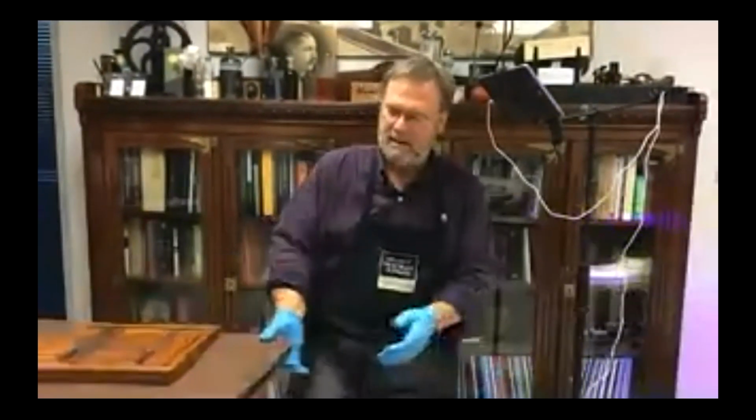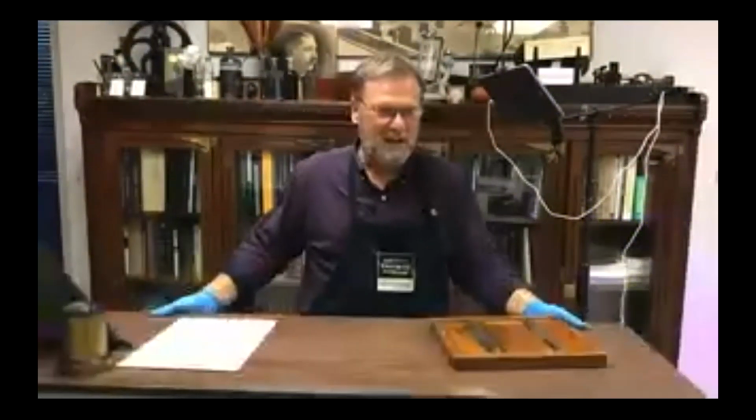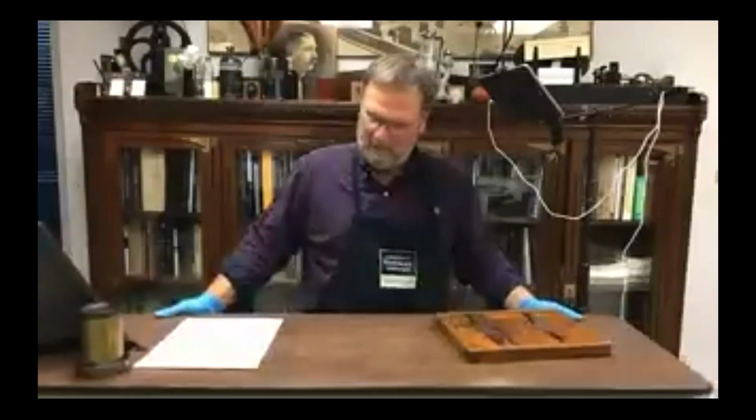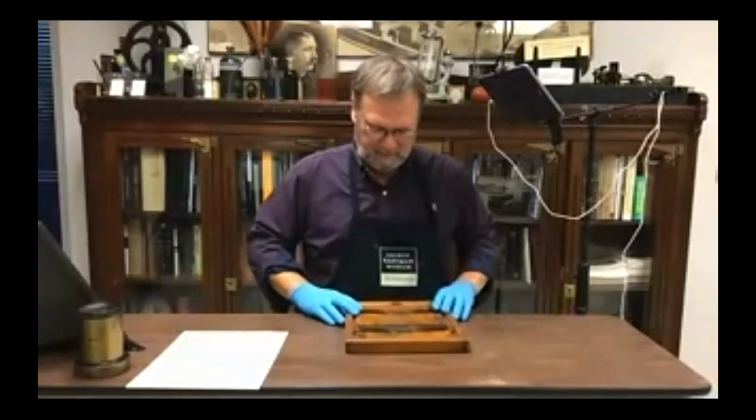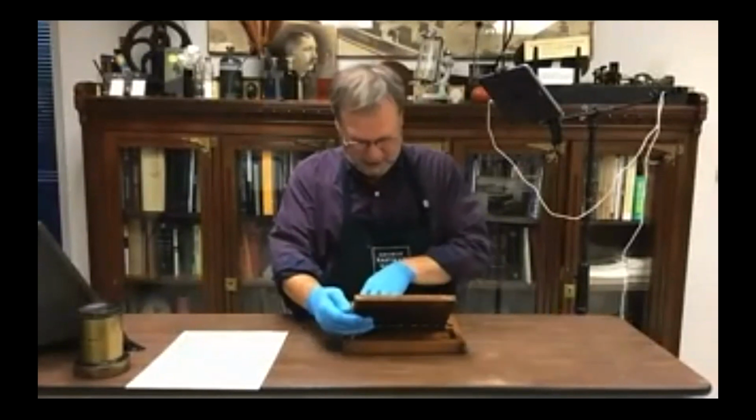Back again. I put these tables on rollers. Reminds me of that scene in Witness where the old Amish guy is going back and forth in the kitchen.